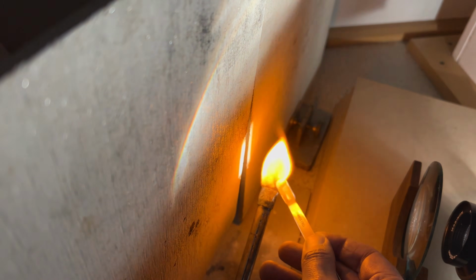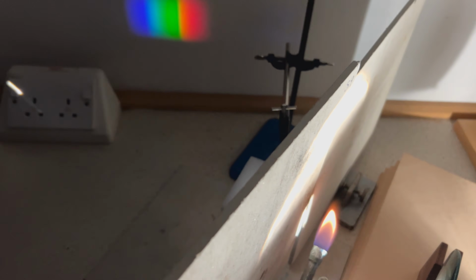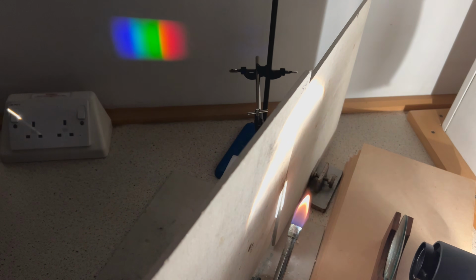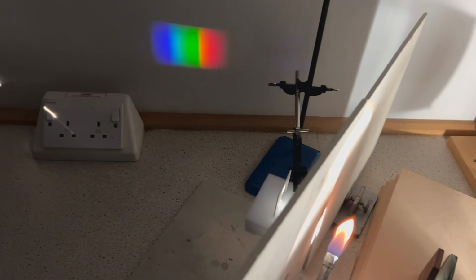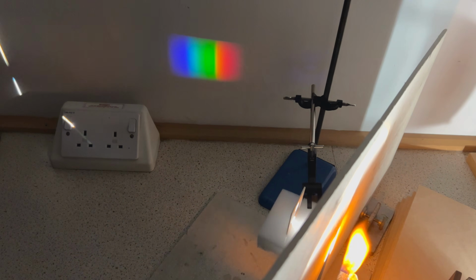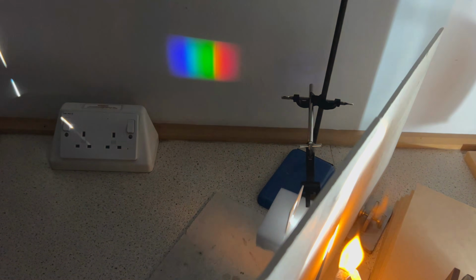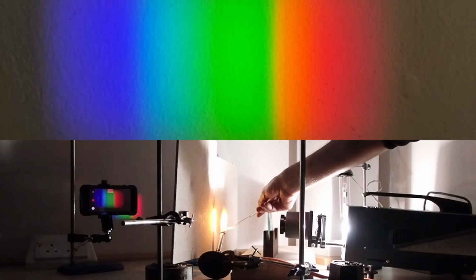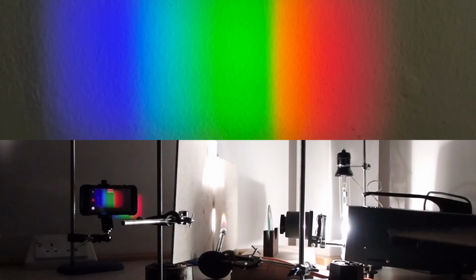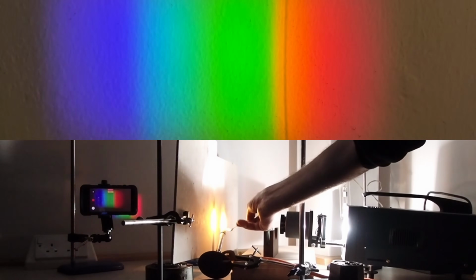I can do this by adding some powdered sodium hydrogen carbonate or sodium bicarbonate into the flame of the Bunsen burner. Some of the sodium becomes atomized and is in the flame in its gaseous state. Some of these sodium atoms then absorb a particular wavelength of the light in the yellow part of the spectrum, and they re-emit it in random directions, which means very little of that light reaches my spectrum, and we see the dark line.